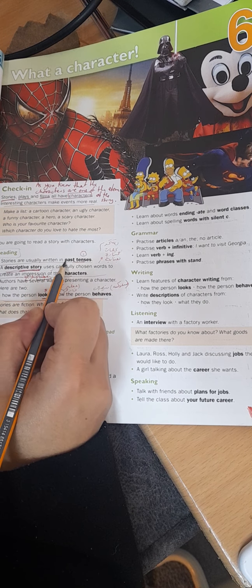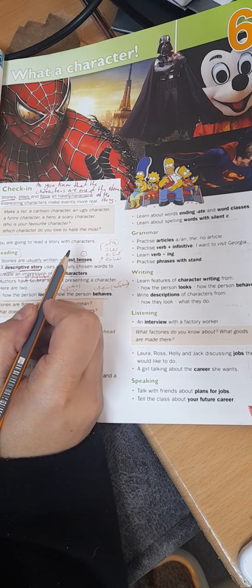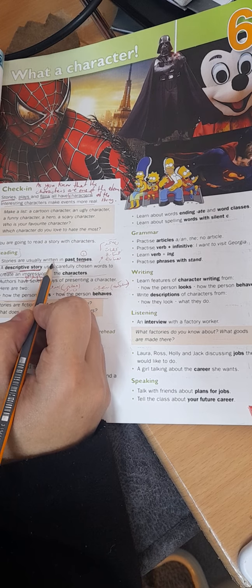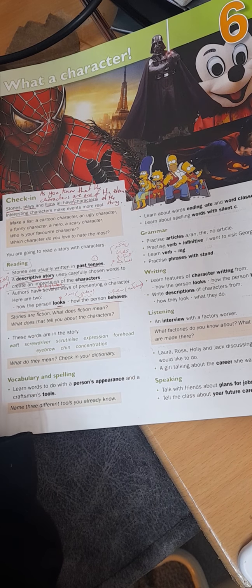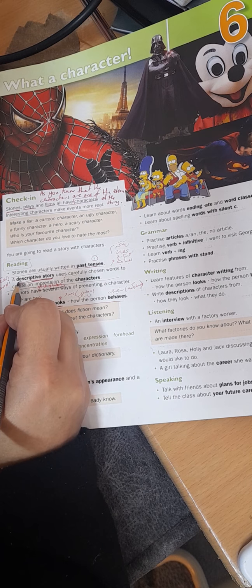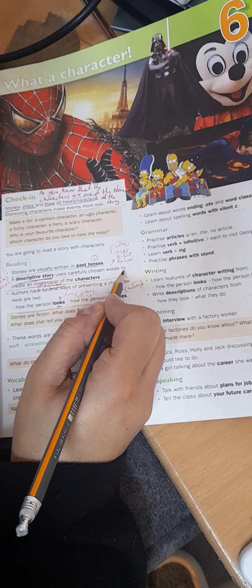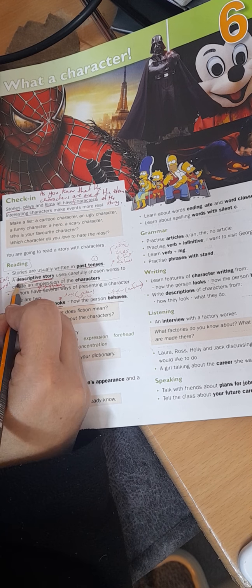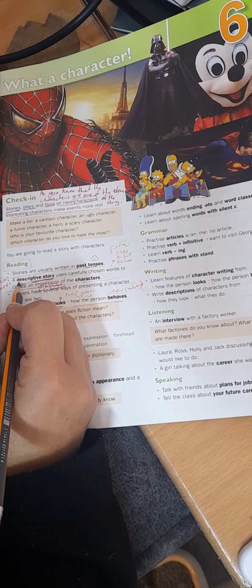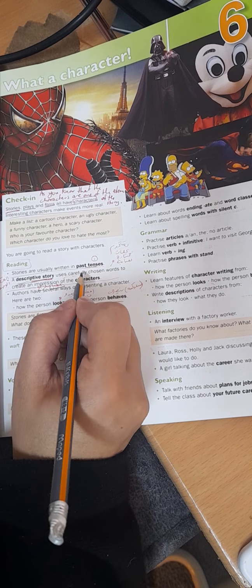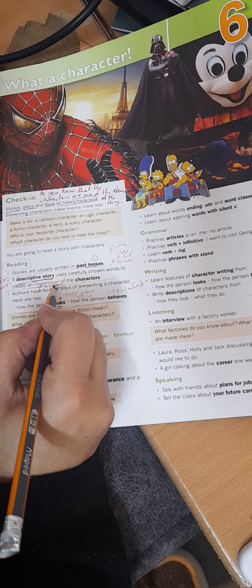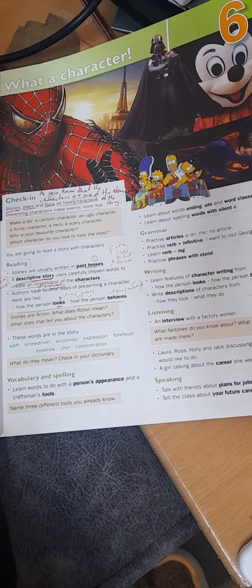Stories are usually written in past tense. All of you know that the story should be written in the past tense, يعني بالزمن الماضي، تمام. Now number 2, a descriptive story uses carefully chosen words to create an impression of the characters. A descriptive story, يعني القصة الوصفية، تمام، أنه لازم نستخدم carefully chosen words، الكلمات بحذر، to create an impression، انطباع، of the characters، عن الشخصيات، تمام.